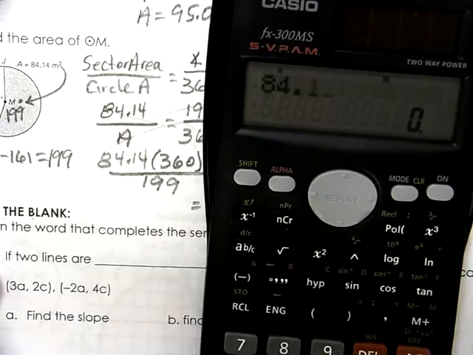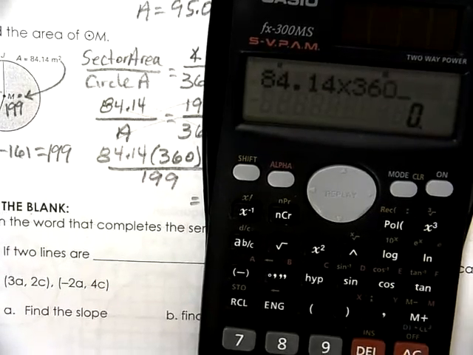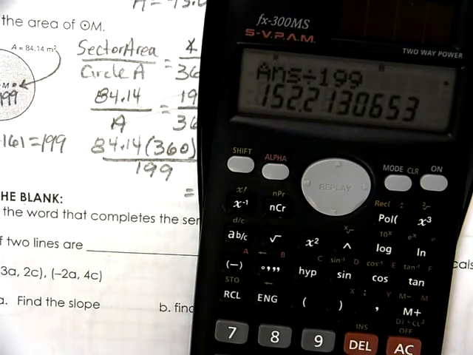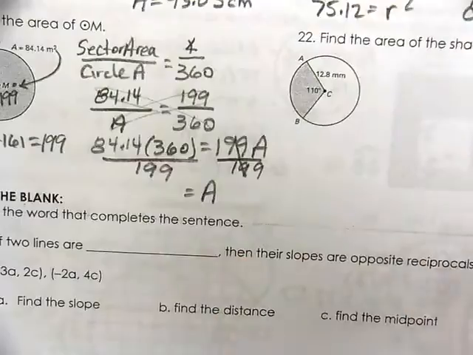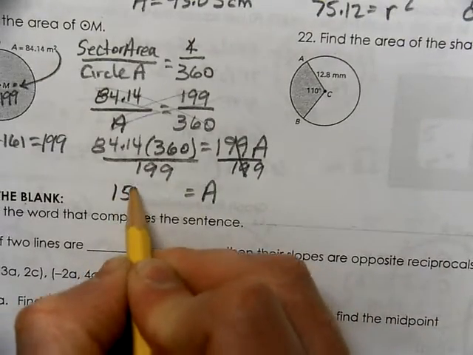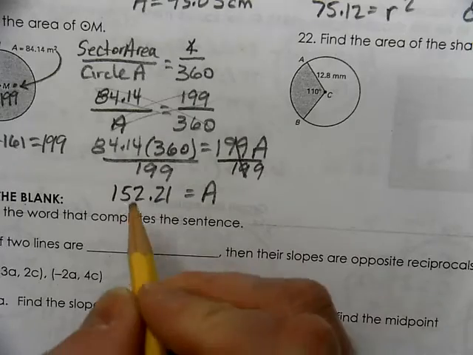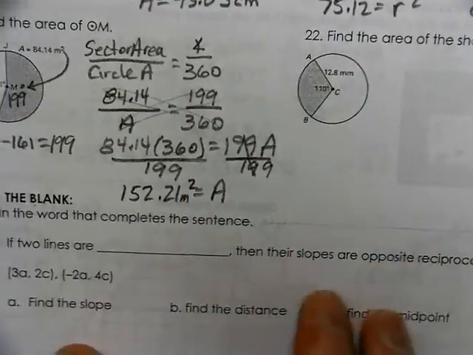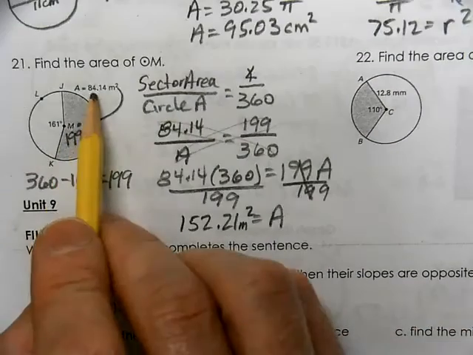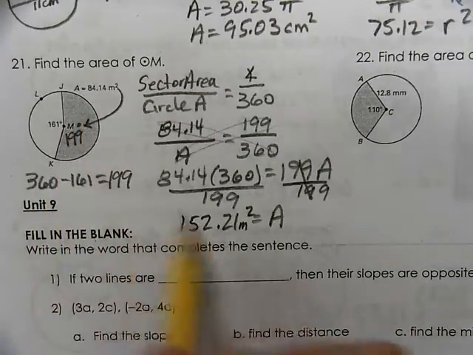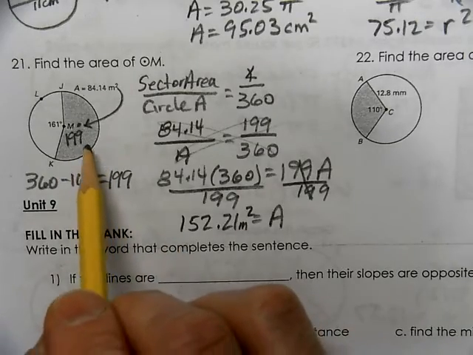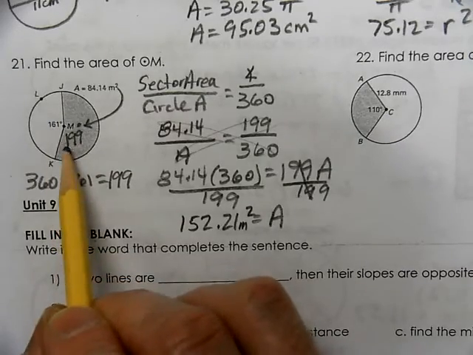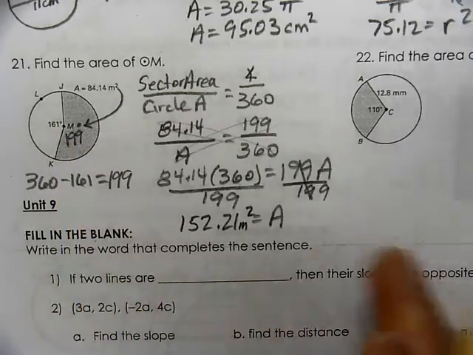We're going to take 84.14, times it by 360, and divide that by 199. We get 152.21. And those would be meters squared. Notice how that's larger than the shaded region, which the whole circle is going to be more. Okay, it's going to be almost double it because 180 would be half the circle. These angles are about 180.